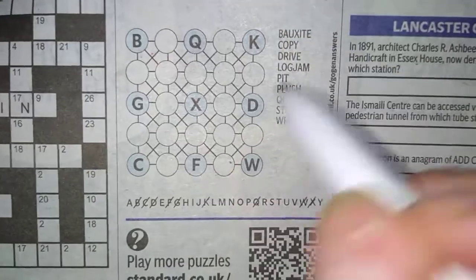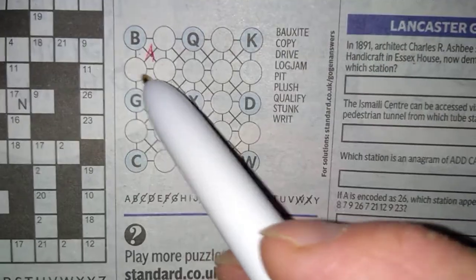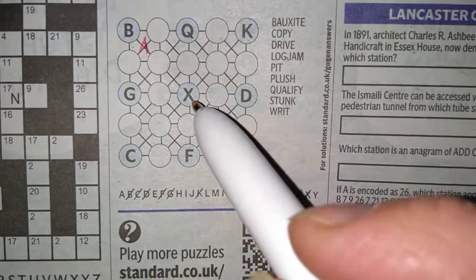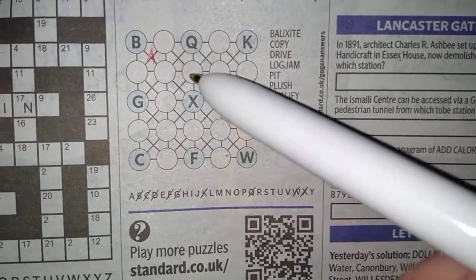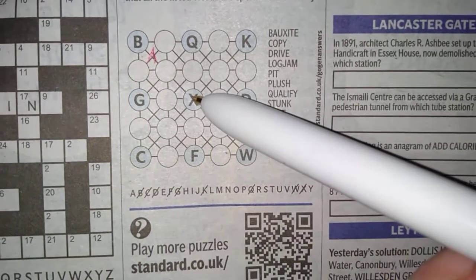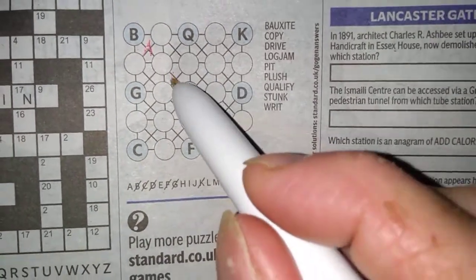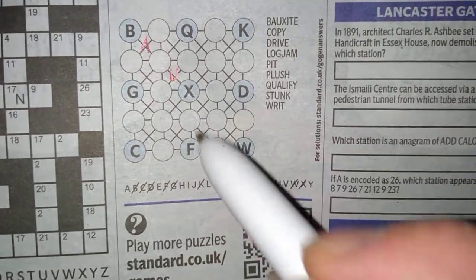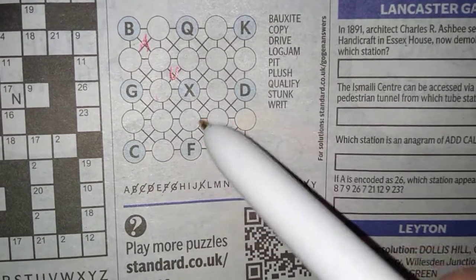So we've got bauxite. Obviously the A must be next to the B, so it's going to be one of those three. And the U has to get to the X. We know that whenever we have a letter and a space and a letter diagonally like that, both letters have to work like that. That one has to be one of those three. It cannot get further than that round the X.